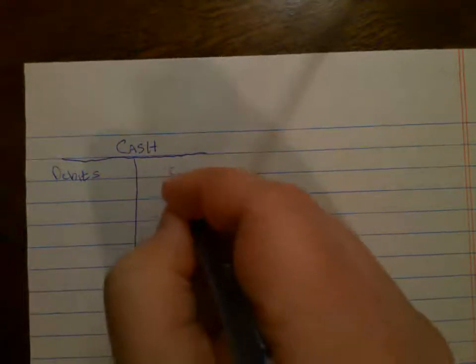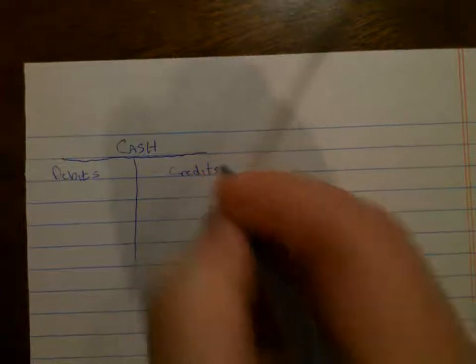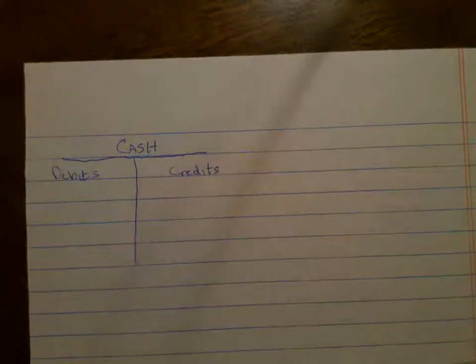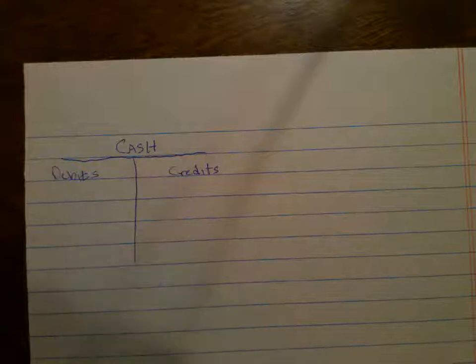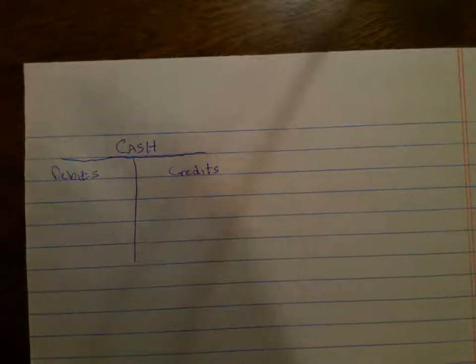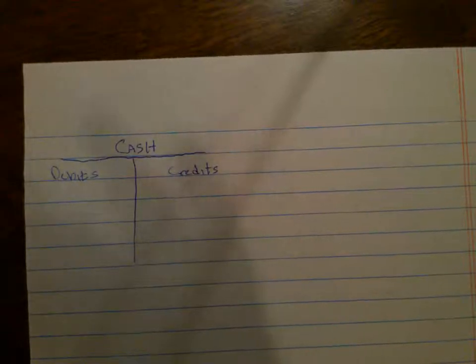Okay, this side is for what we call debits, and this side is for credits. Okay, a credit, and again, somebody had mentioned the pluses and the minuses, we're getting to them. This is where your debits and your credits come in, and you just have to kind of memorize this part of it. There are some things that you do have to memorize with accounting.